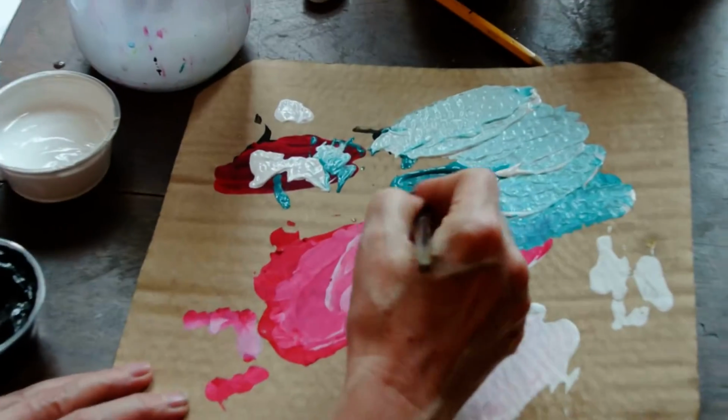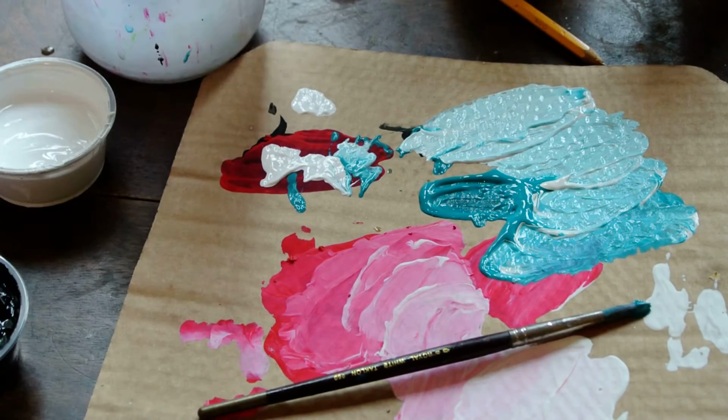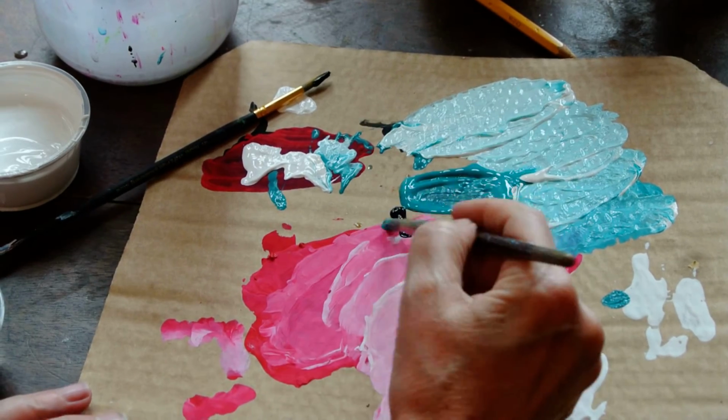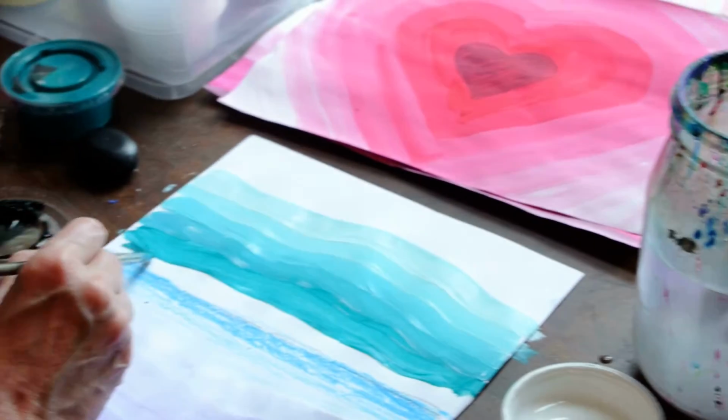Now that might be too subtle for our camera, but it is darker, I can see that, but I don't know if you can see it on film. So let me try a little more. There we go. So now I have a shade.